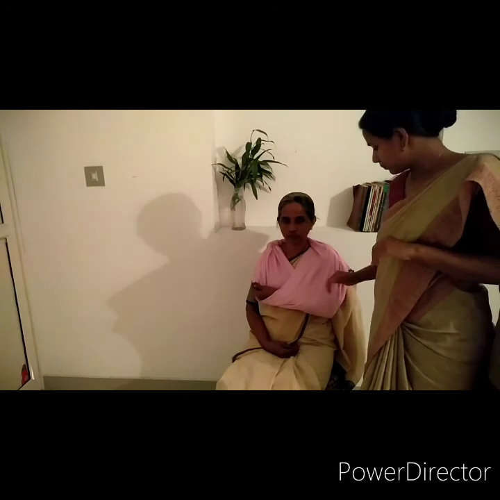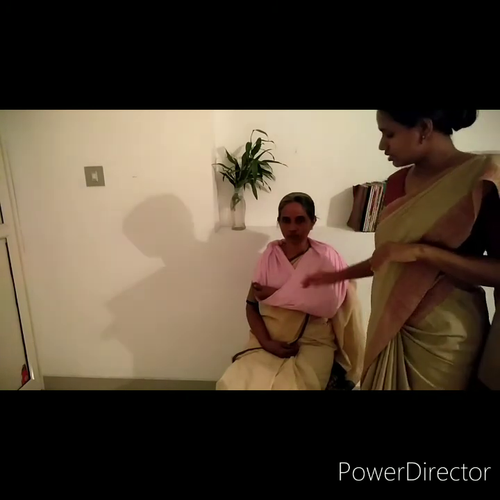So it is the demonstration of giving first aid to a person who is having a hand bone, that is radius, fracture. So here you clearly got an idea about giving first aid to a person having a hand bone fracture.